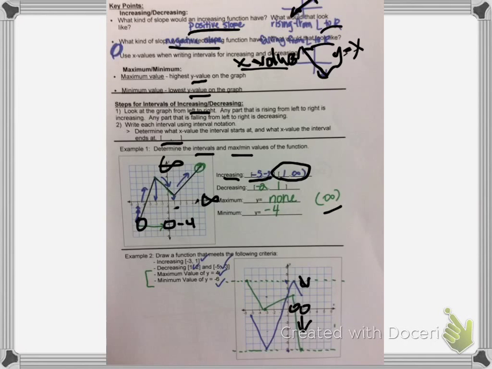Alright, and it says a maximum value of y equals 4. So we see our maximum value here. We got one that stops at y equals 4, another one stops at y equals 4. So our maximum y value here, because it's talking about y's anyways, is y equals 4. And both our graphs' maximum y value is y equals 4.